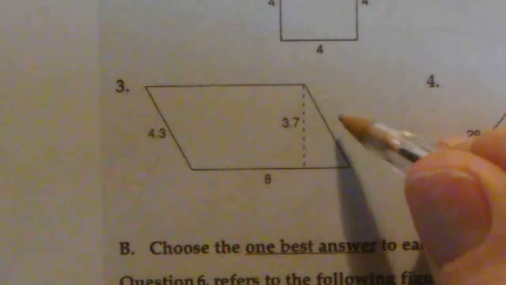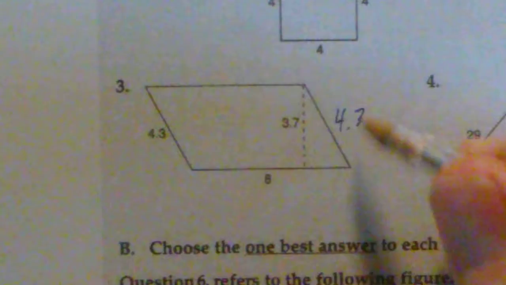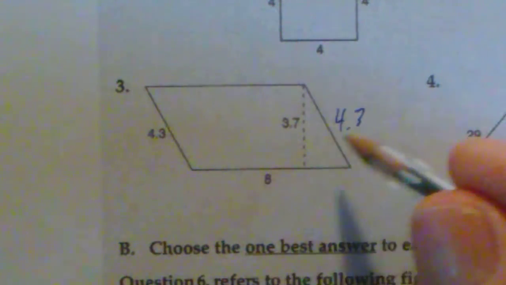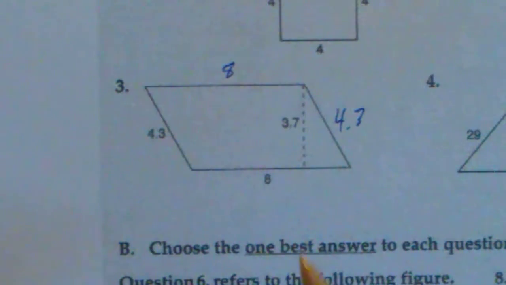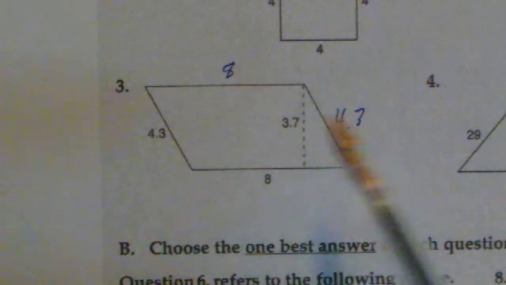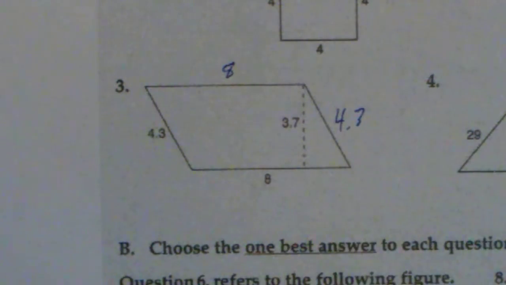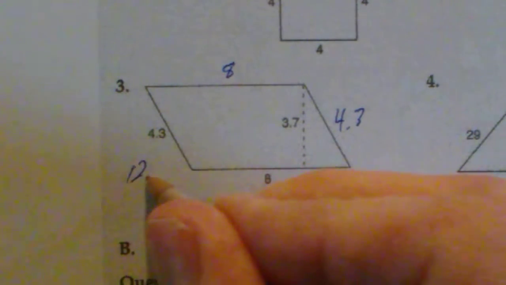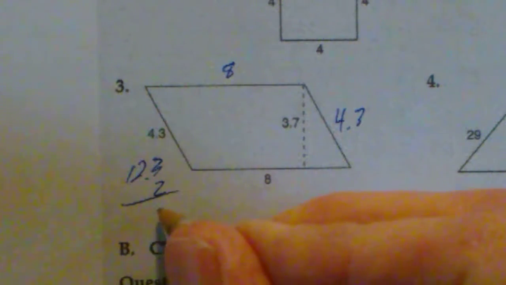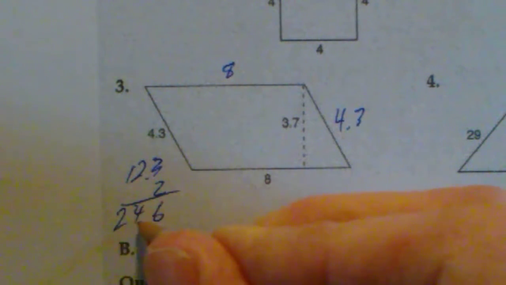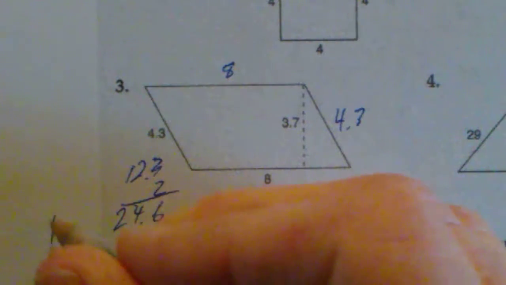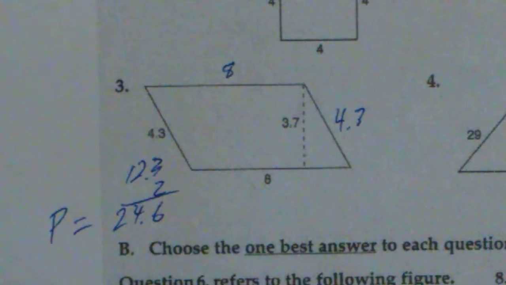So this is also going to be 4.3 because it's a parallelogram. The opposite sides are equal. And this one's going to be 8. So you add them up. Now you could add them all up or you could add 2 of them up. 8 and 4.3 is 12.3, and then double it, because this is also going to be 12.3. 12.3 times 2 is 24.6. That's your perimeter, 24.6. They didn't put a unit, so don't worry about the unit.